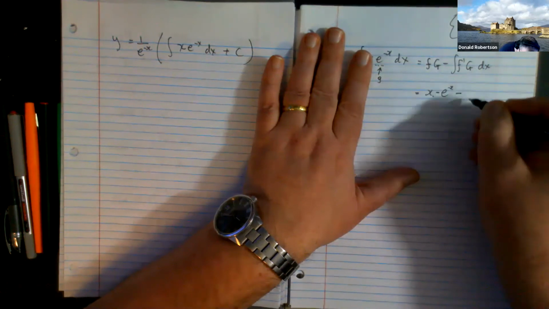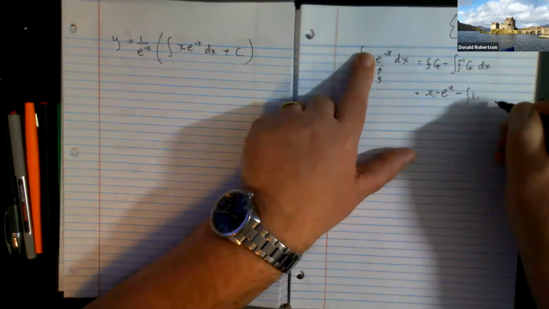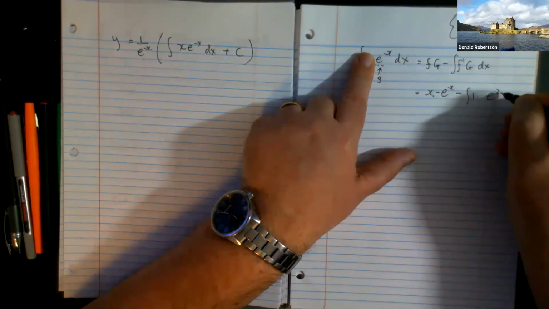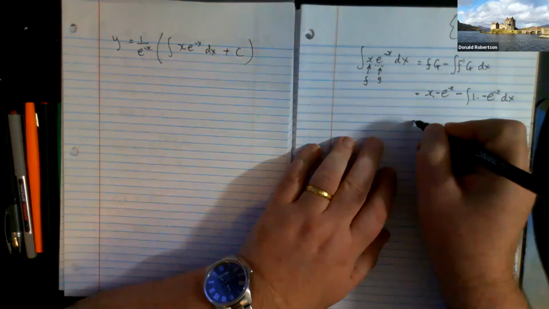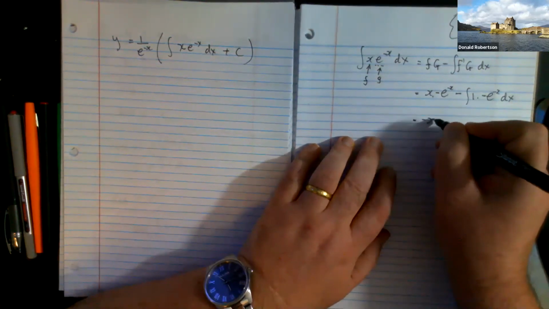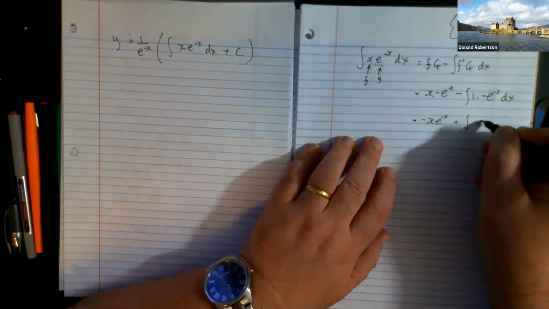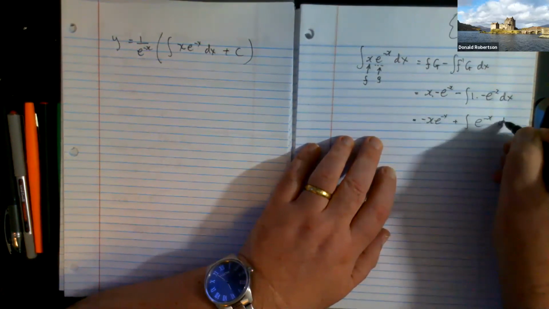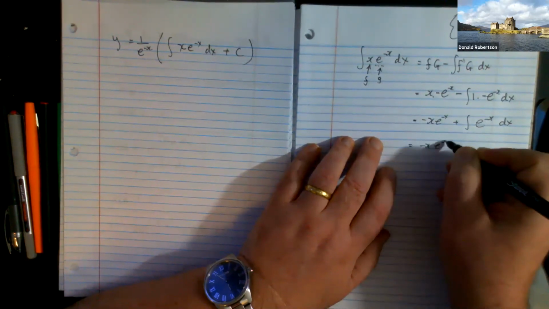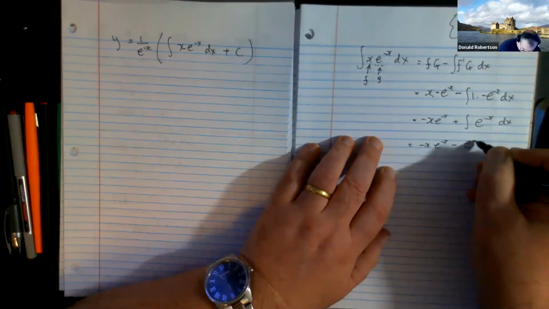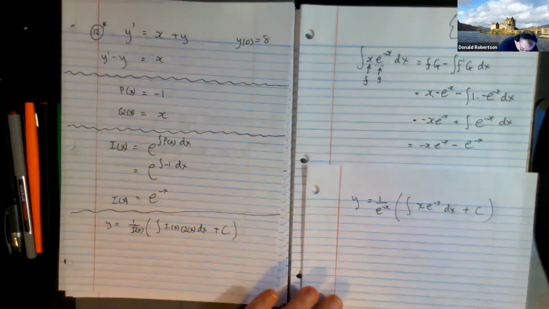Take away, differentiate that guy, you get 1. Integrate e to the negative x, you get e to the negative x with another negative. So these get you negative x, e to the negative x. Two negatives make this a plus. And then you integrate this one more time, and you get another negative. So we can take this fella and plug him in here.